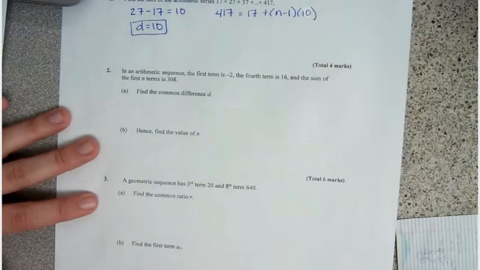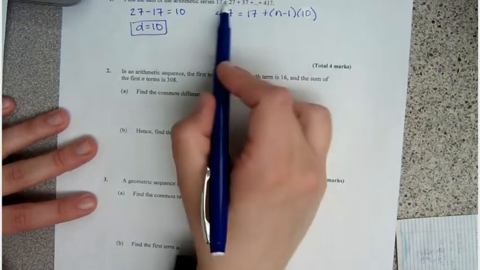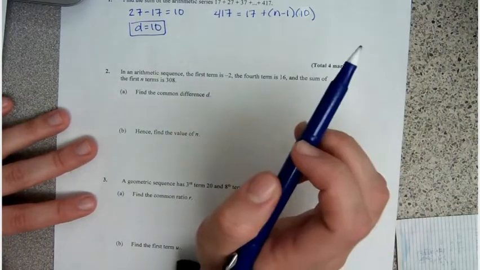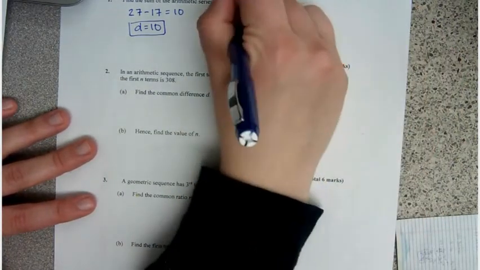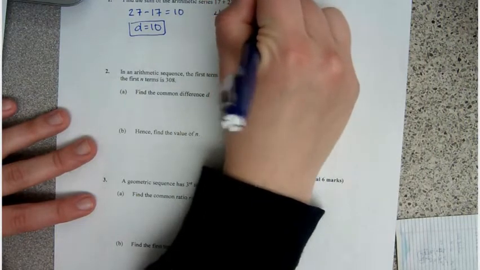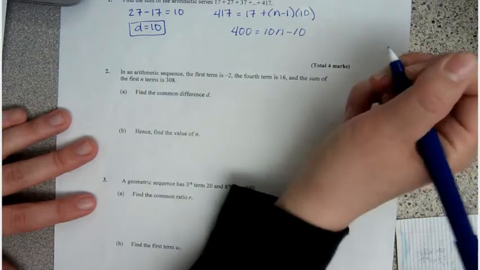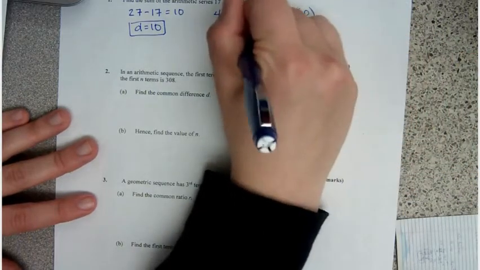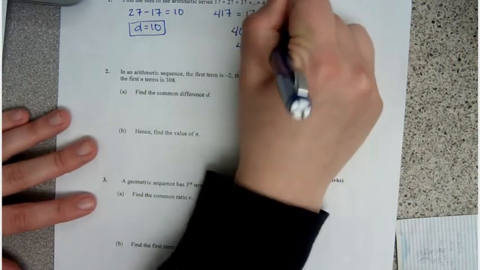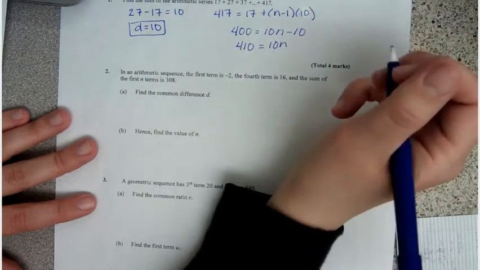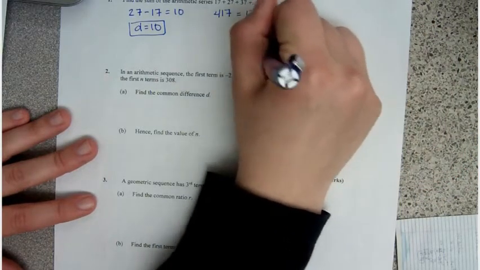And now I can solve for n, which will tell me how many terms are between 17 and 417. So I'll end up with 400 equals 10n minus 10. Add 10 to both sides to get 410 is equal to 10n. Then dividing by 10, you should get that n is equal to 41.